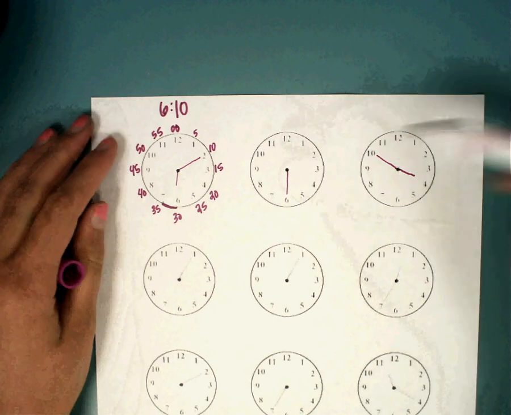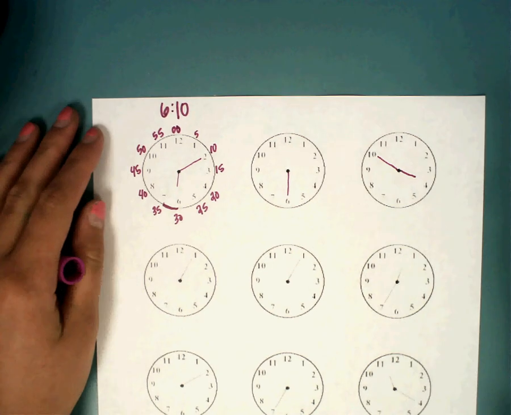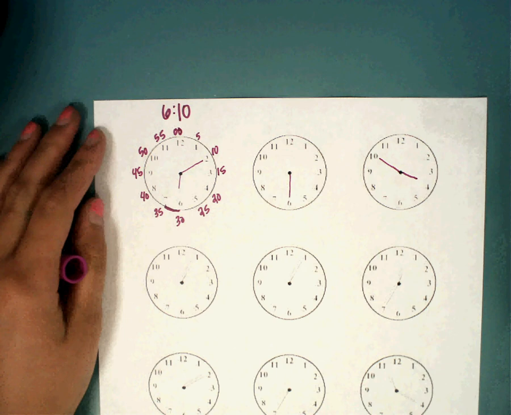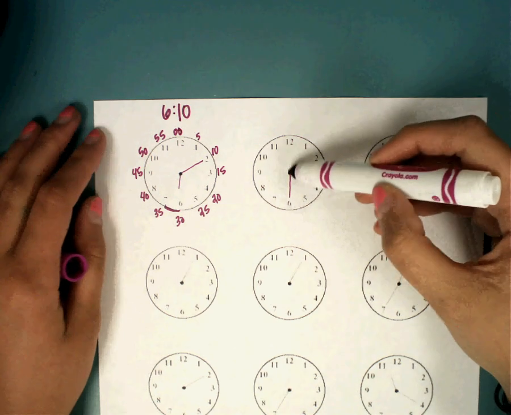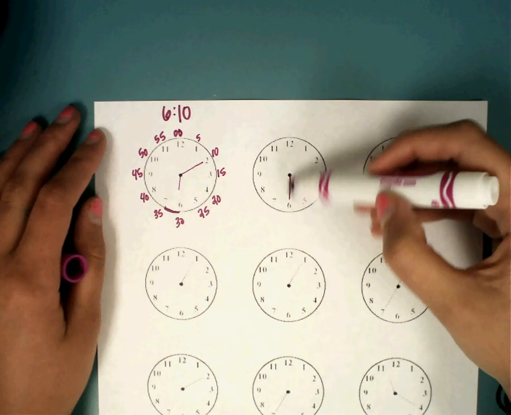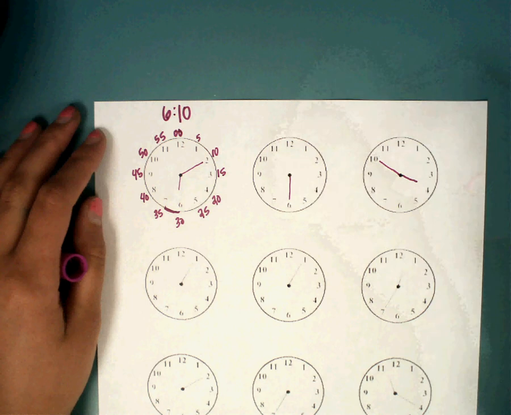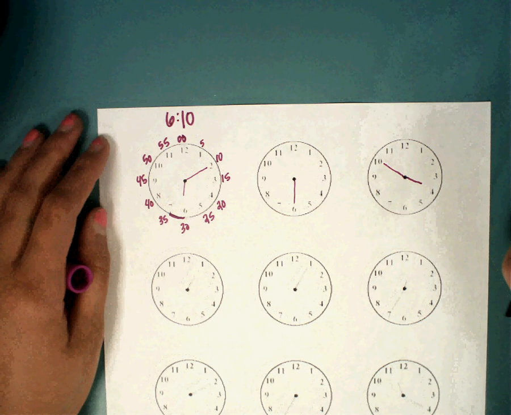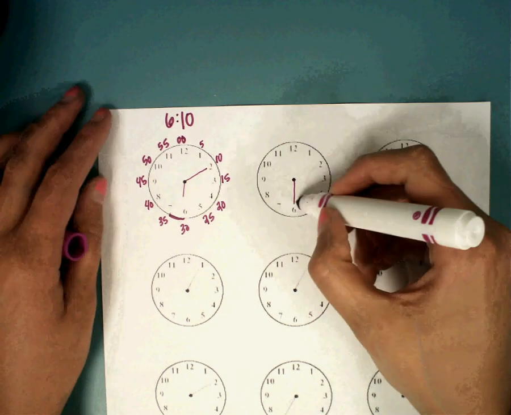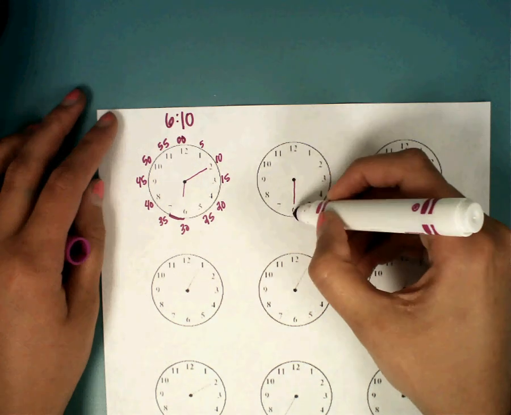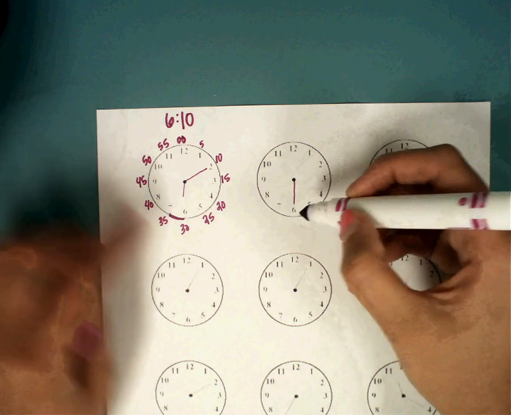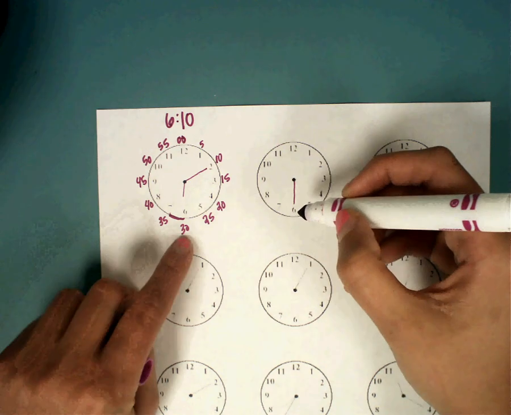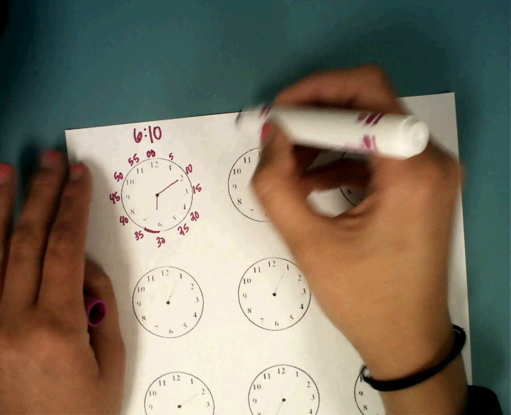Well, I only see one hand. What does that tell me? Well, it tells me that both the small hand and the larger hand, the longer hand, are pointing at the same number. Well, if they're both pointing at the same number, that tells me that it is what? 6:30, because the hour hand is pointing at the 6, and the minute hand is pointing at the 6, and the 6 means it is how many minutes? 30 minutes, so this would be 6:30.